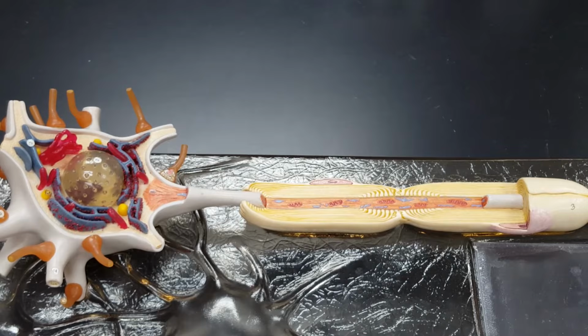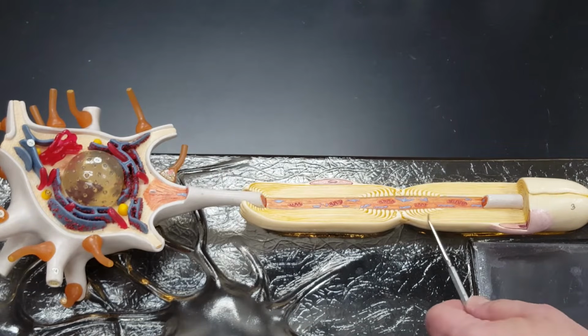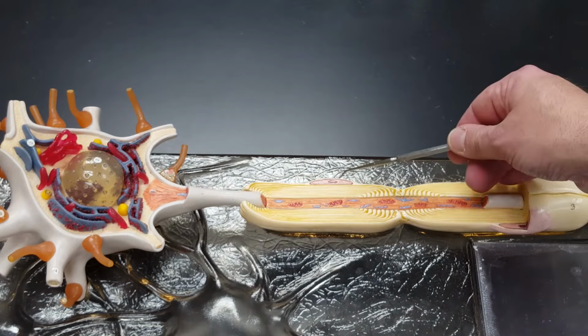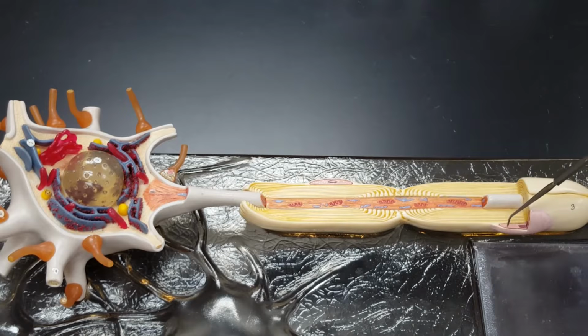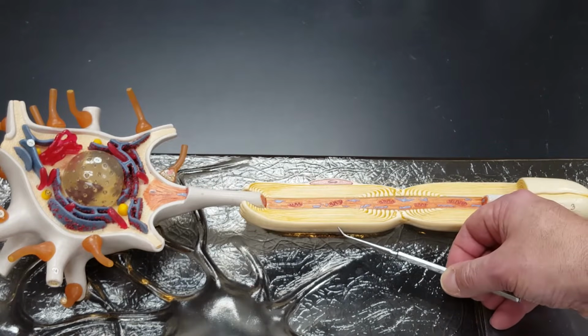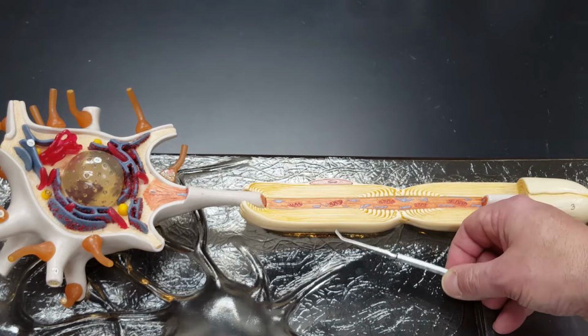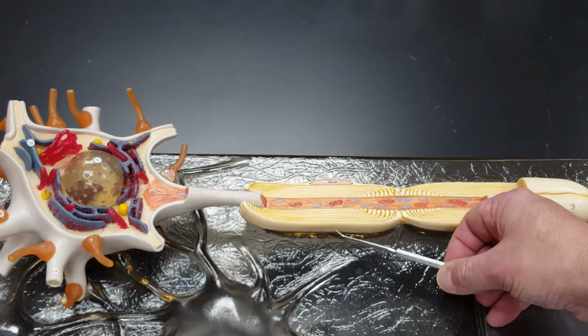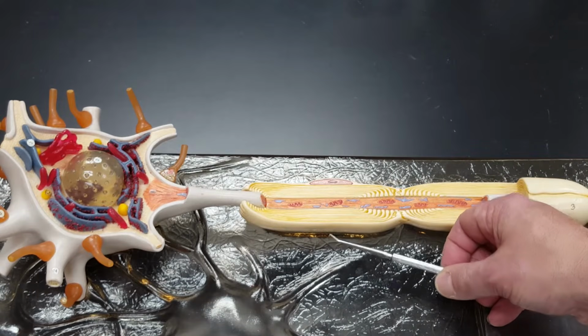So there's a Schwann cell right there. Here's another Schwann cell right there. Notice how each Schwann cell has its own nucleus because it's a different cell. Now, here's the irritating part. Watch my probe. What am I touching right now? The cell membrane of the Schwann cell. What's this called? The neurolemma.